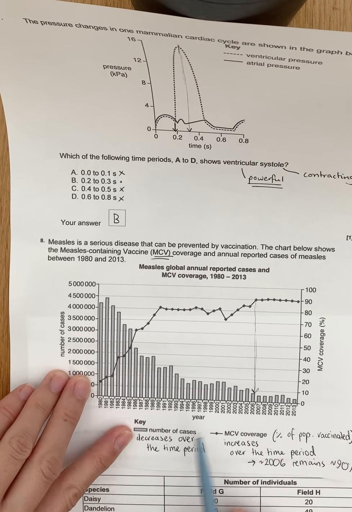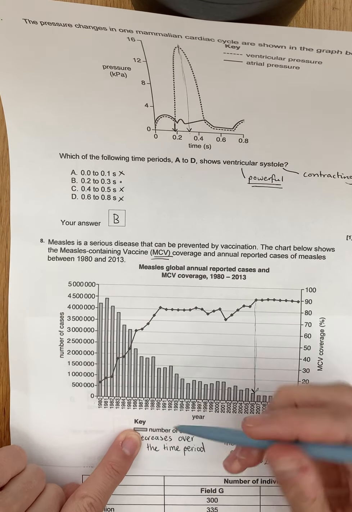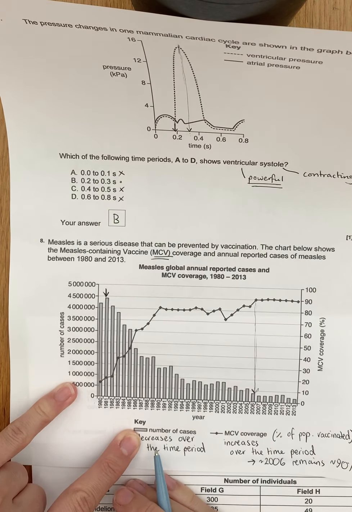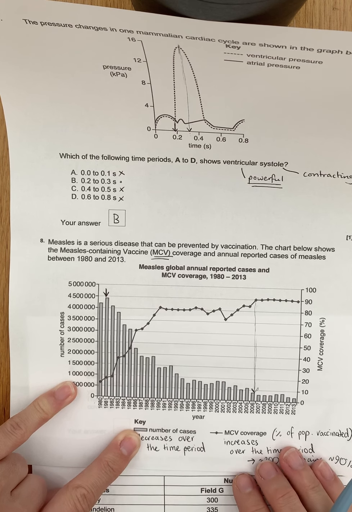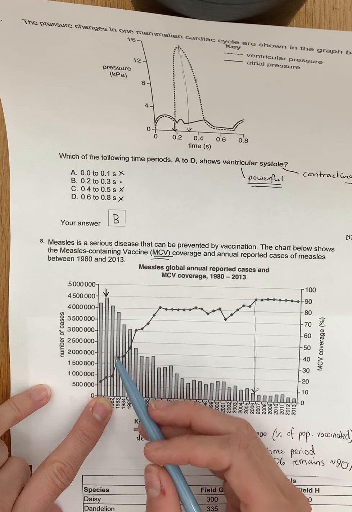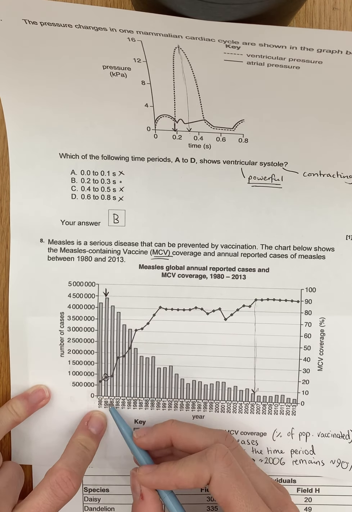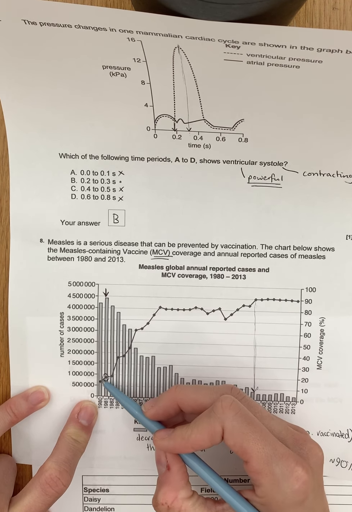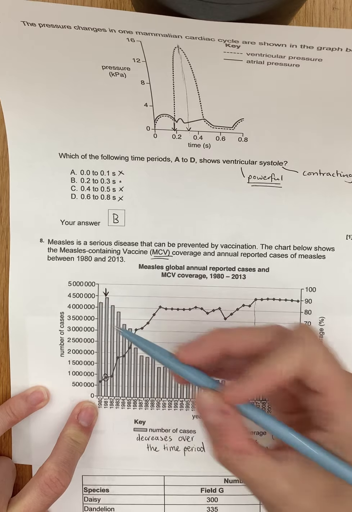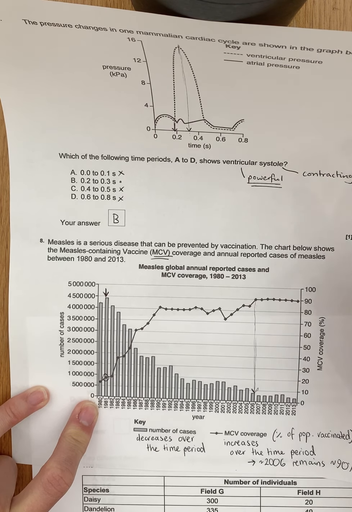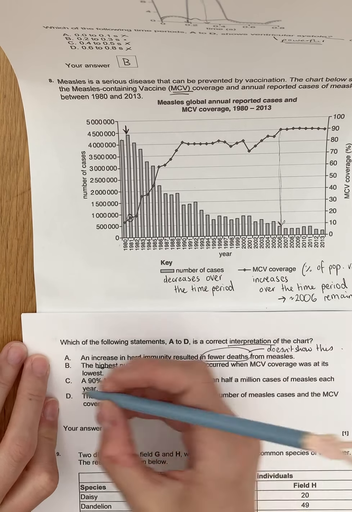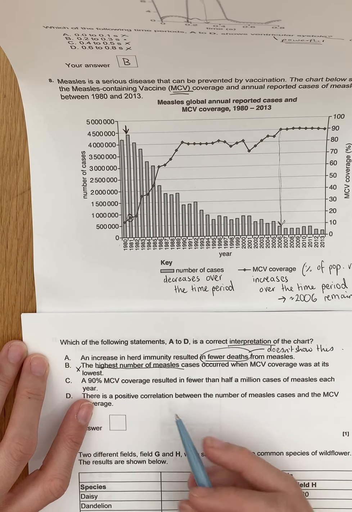The highest number of cases is here, is when the number of vaccinations is at its lowest. No, its lowest was 1980, and that's not when the highest number of cases was. So that is incorrect. No.